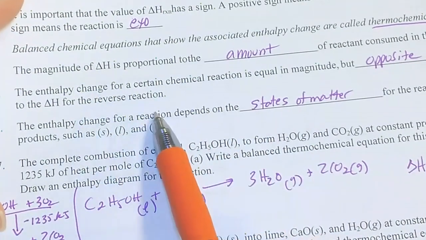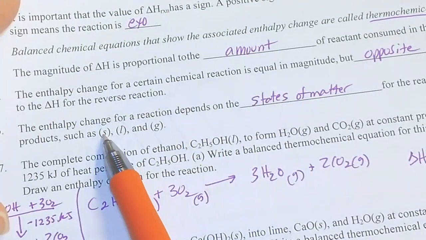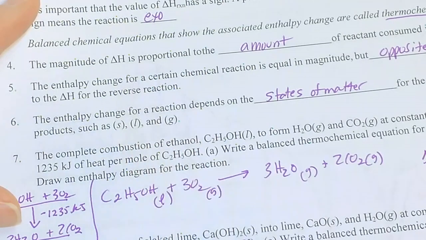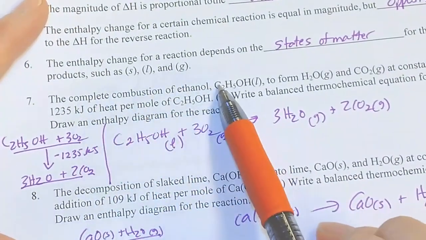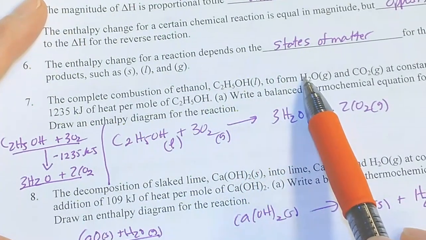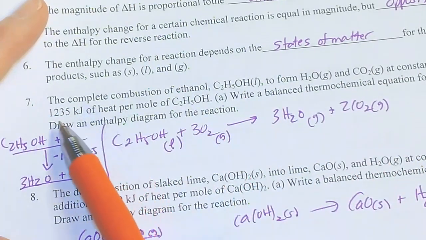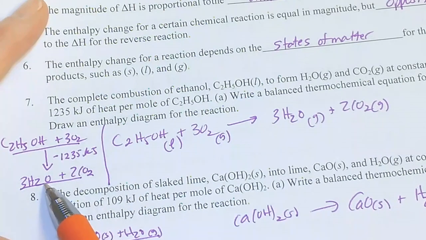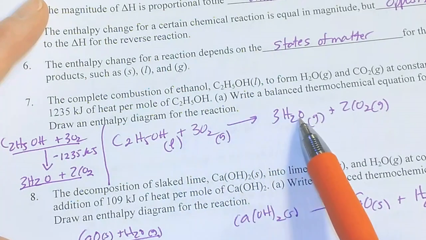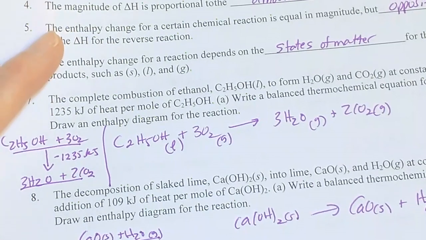The enthalpy change for a reaction does depend on the state of matter. So it will make a difference whether you are creating a liquid or a gas or a solid. When you're looking at the combustion of ethanol to form water and CO2, they tell you that you release 1,235 kilojoules, so your products are of lower energy. It would make a difference whether or not you created water in the gaseous state or it cooled to the liquid state.